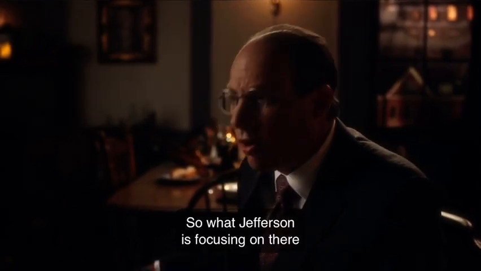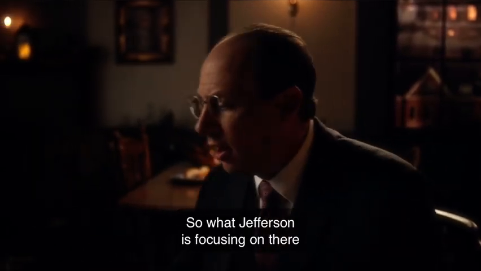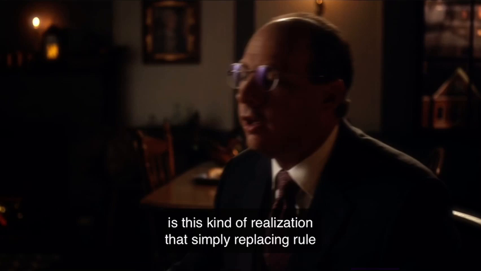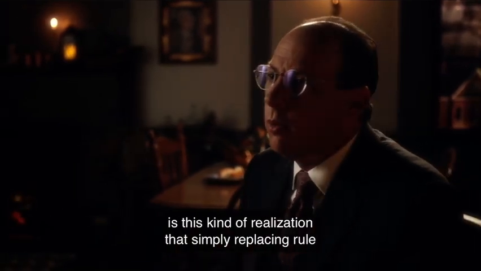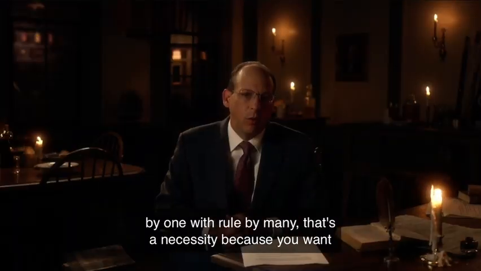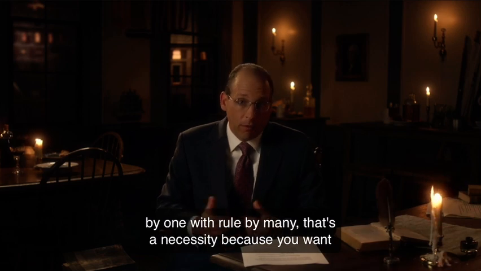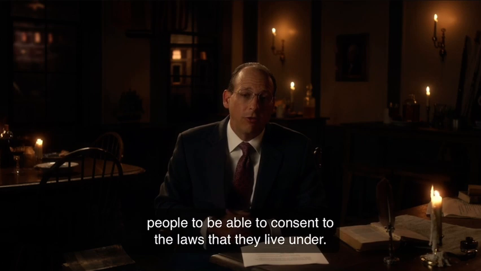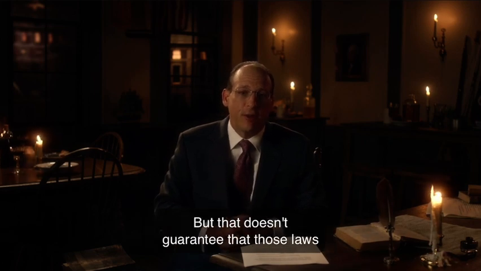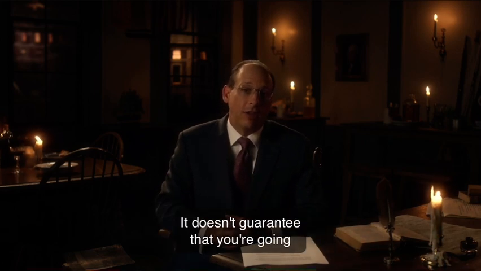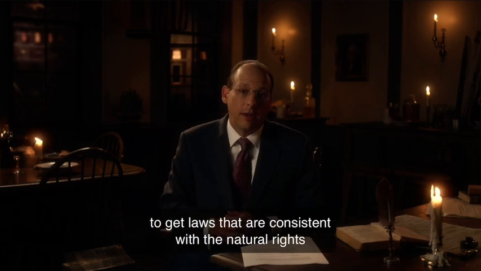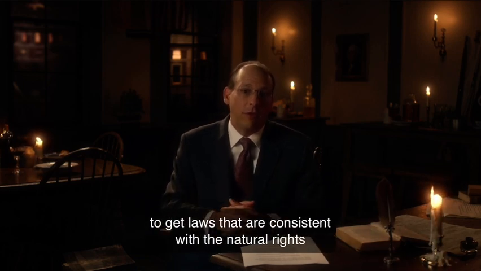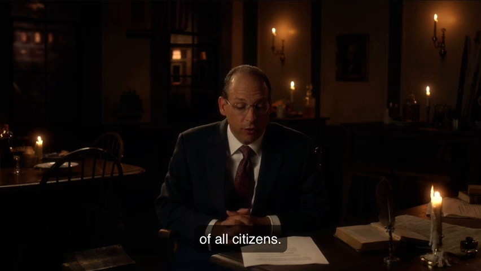So what Jefferson is focusing on there is this kind of realization that simply replacing rule by one with rule by many, that's a necessity because you want people to be able to consent to the laws that they live under, but that doesn't guarantee that those laws are going to be just. It doesn't guarantee that you're going to get laws that are consistent with the natural rights of all citizens.